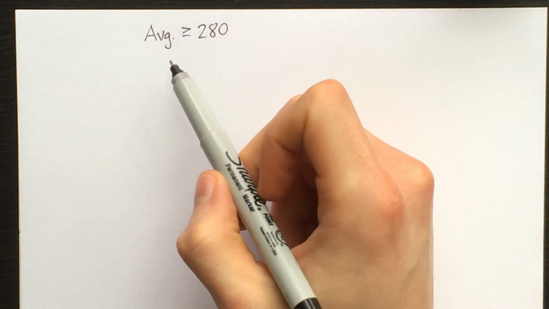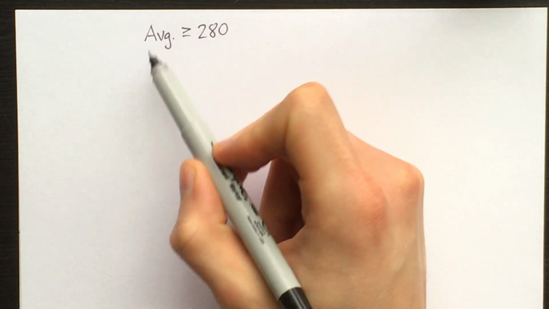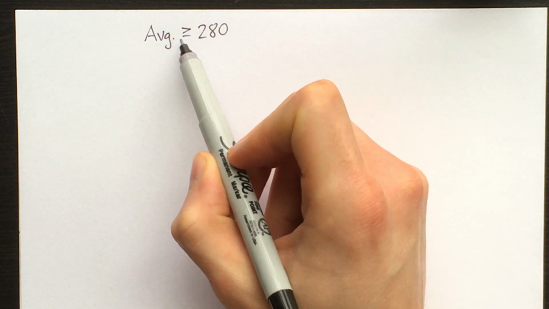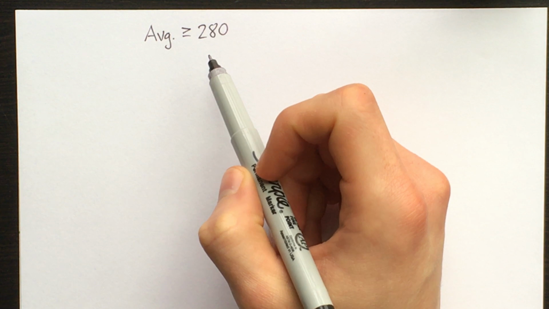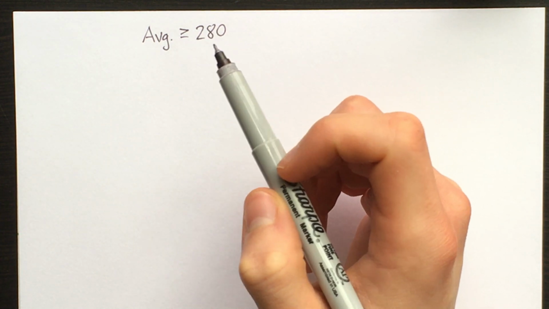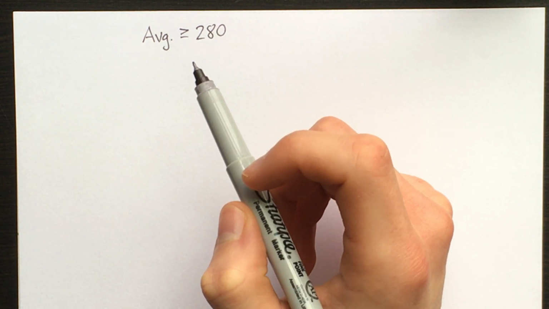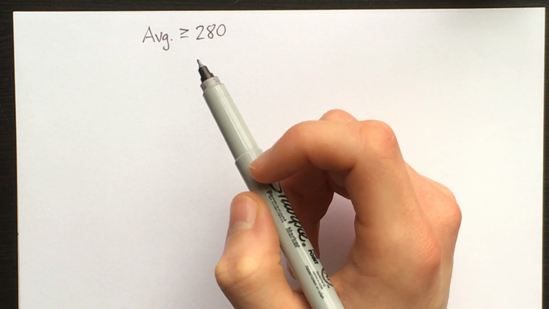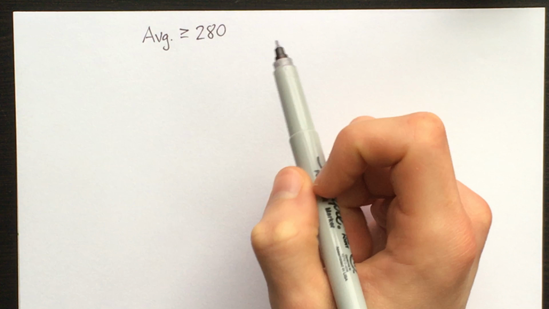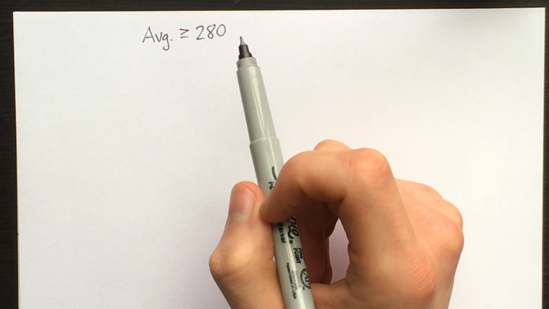All right, so here we want our average per week over the 4 weeks to be larger than or equal to 280, right? We want it to be at least 280 miles per week for 4 weeks. We're told that he biked 240, then 310, then 320, and which inequality can be used to represent the number of miles X he could bike on the 4th week to meet his goal. So how can we write this expression?